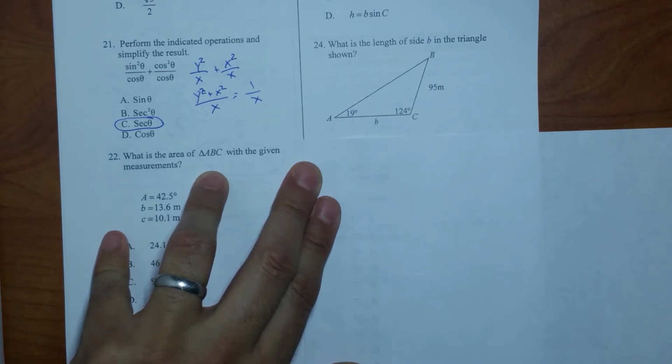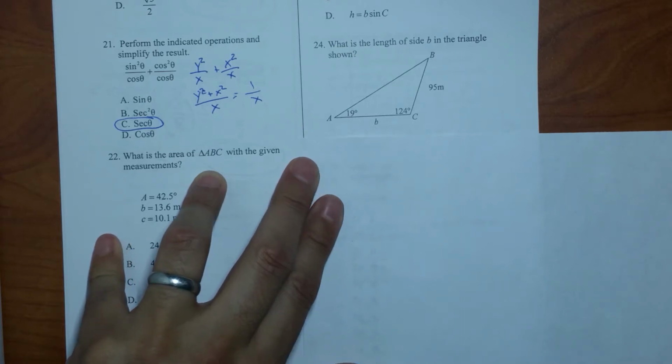Is it sine or cosine? Okay, so give me a reason why you would say cosine. Do we have side angle side? No, sorry, we don't have side angle side, so can it be cosine? So what is this going to be? Law of sine. So it's law of sine.